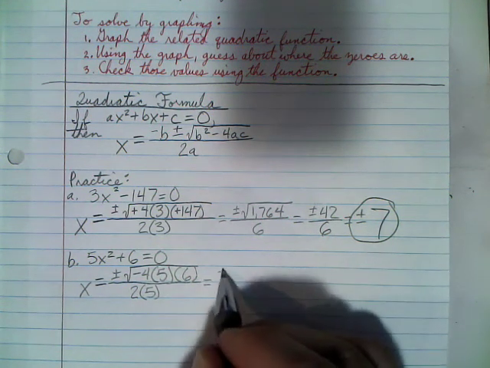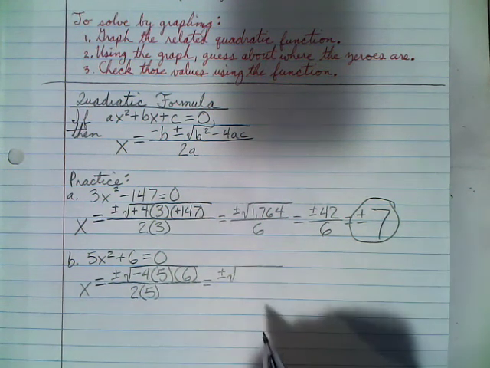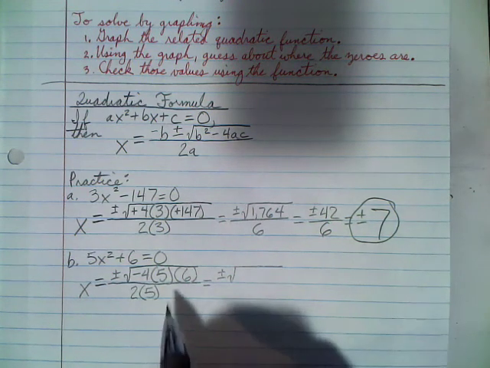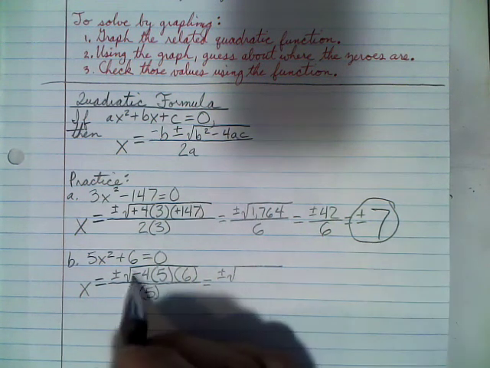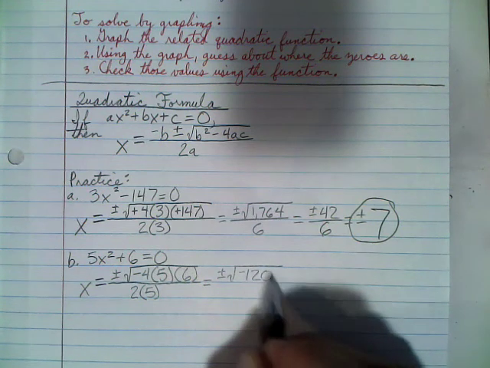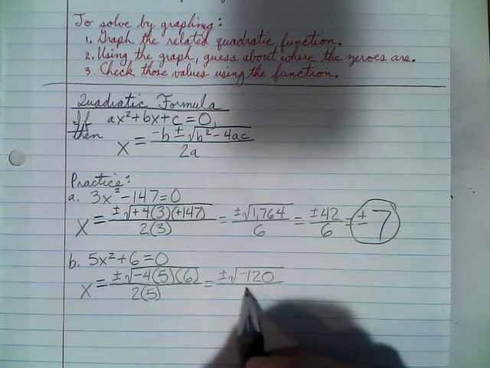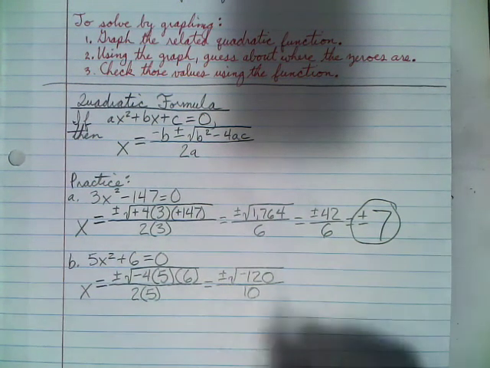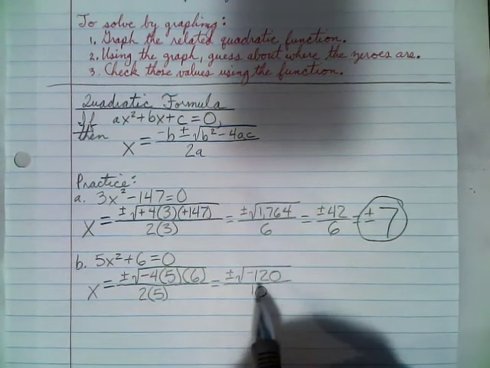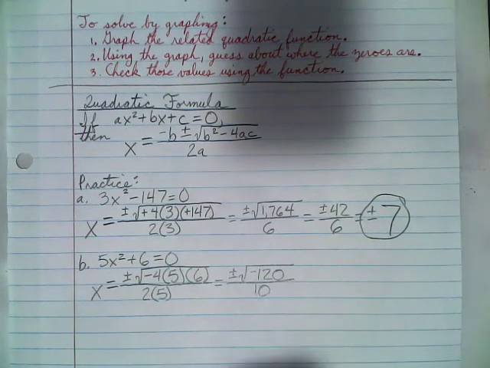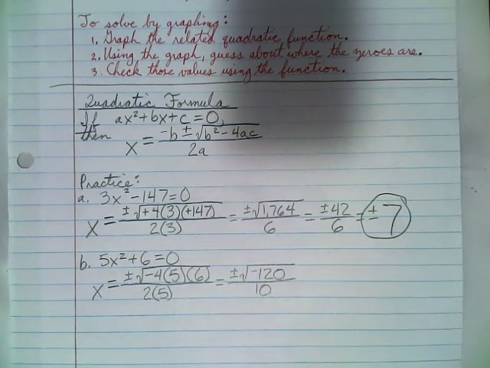So therefore this is going to be plus or minus the square root of 4 times 5 is 20, times 6 is 120. Then we got a negative, and 2 times 5 is 10. And of course, you can't take the square root of a negative number. That would give us an imaginary number, which we're not doing anything with at this point in time. You'll do more with that probably in Algebra 2.